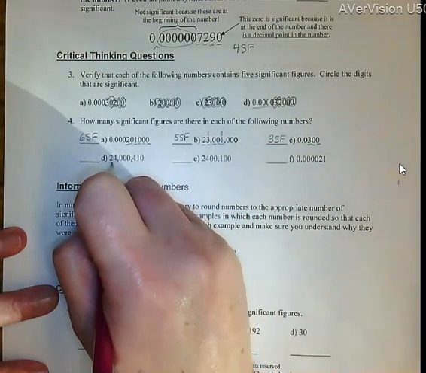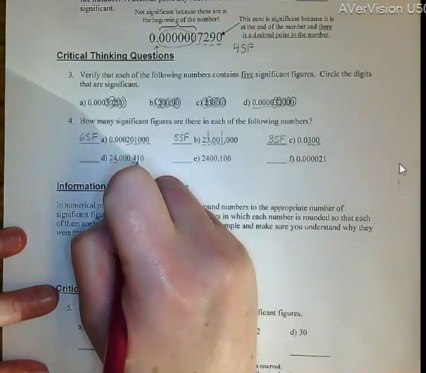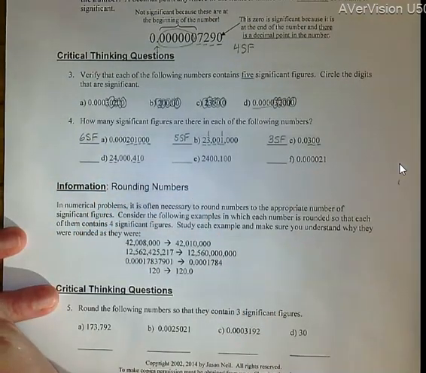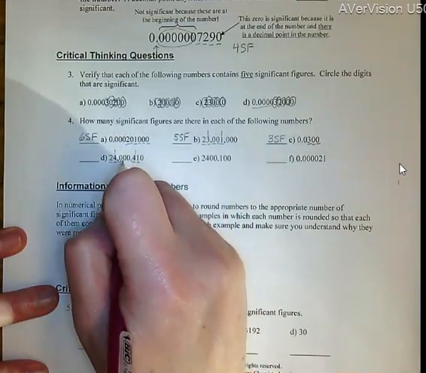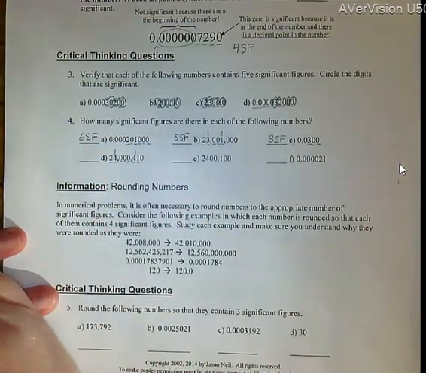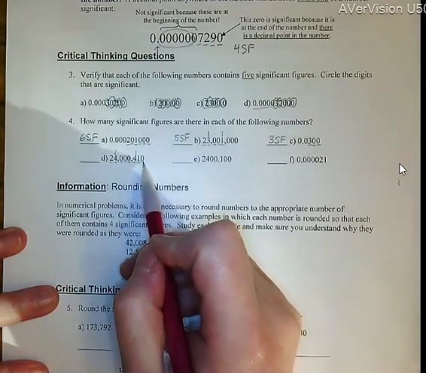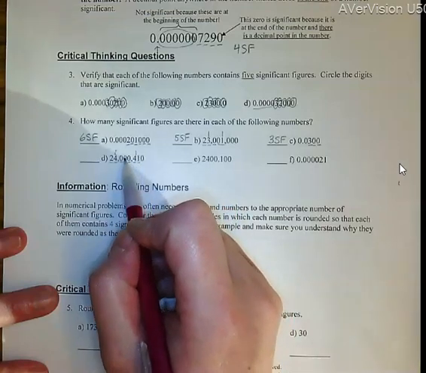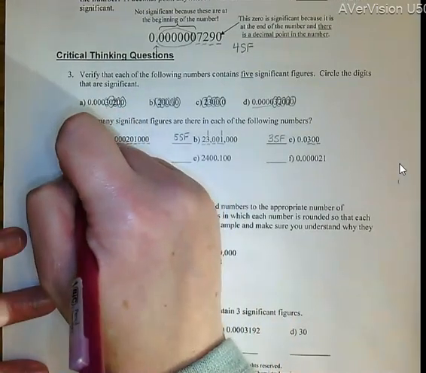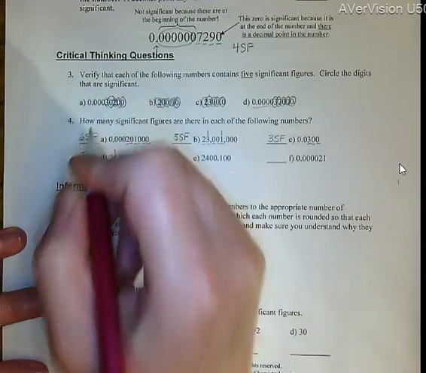Letter D, the 2, the 4, the 1, those are all significant. And because this and this are not zeros, that makes these 3 zeros in between them significant. This one is not significant because there's no decimal in this number. So there's 1, 2, 3, 4, 5, 6, 7 significant figures in this one.